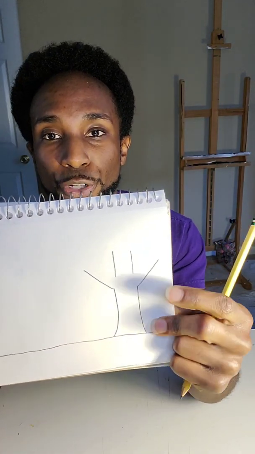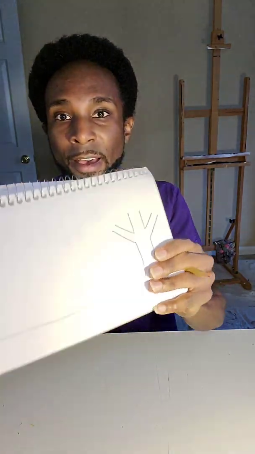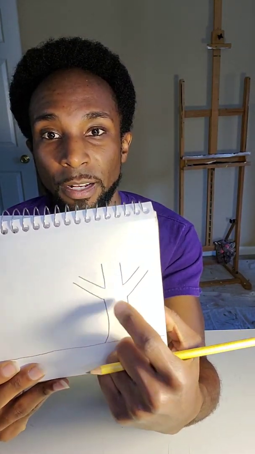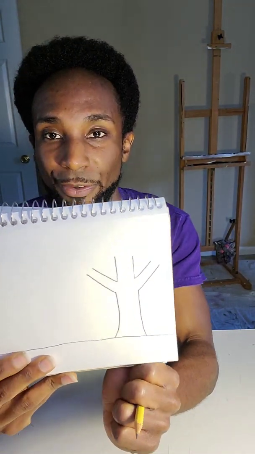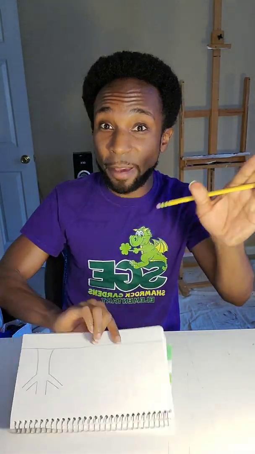And then I'm going to turn those two lines into the letter V. And so I'm going to go up and I'm going to go up. So now I have two letter V's. See the letter V, and then I had the big Y. And you just made a tree. Now, of course, if you wanted more branches, you can add more V's and Y's, but we can just stick to those two.